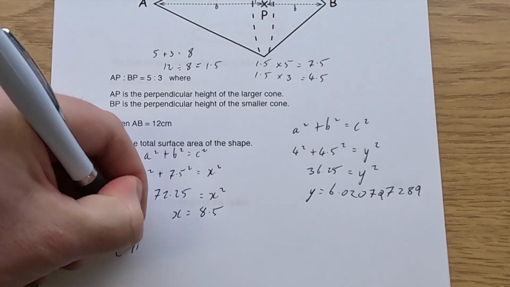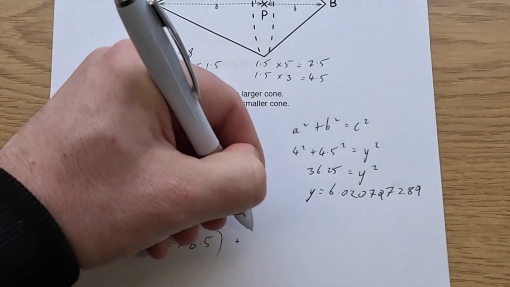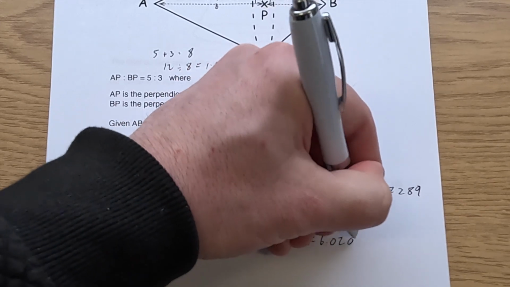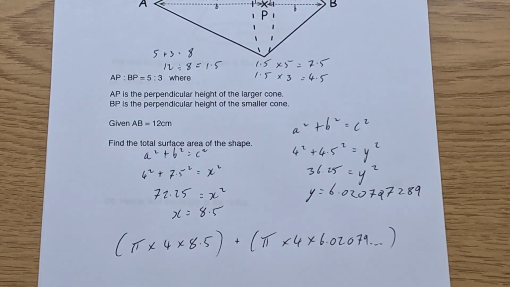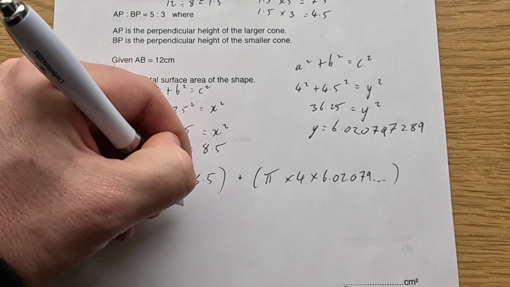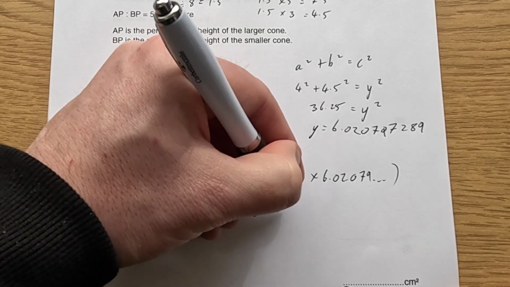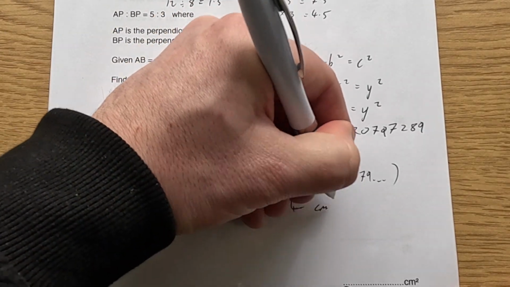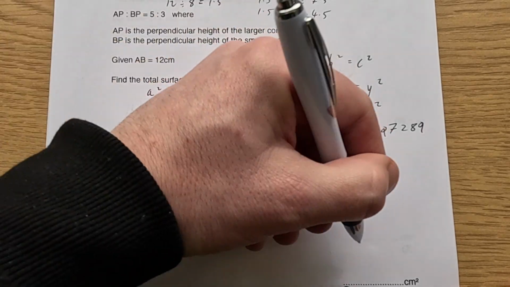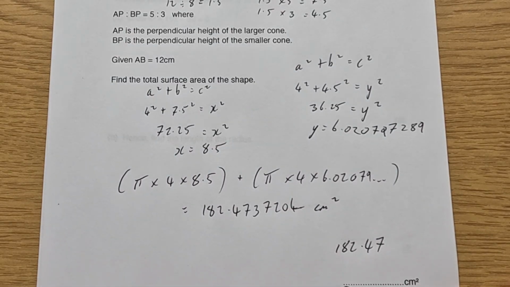So it's going to be pi times 4 times 8.5 for the larger cone, plus pi times 4 times our 6.02079 and so on. Okay, so that's what we're going to work out. So we're going to get our calculator and work that out. And when we do that, we get an answer of 182.47372204. And that's centimetres squared. And let's just round that. Let's round it to 2 decimal places. That'd be 182.47. So 182.47 centimetres squared to 2 decimal places. And that's it.